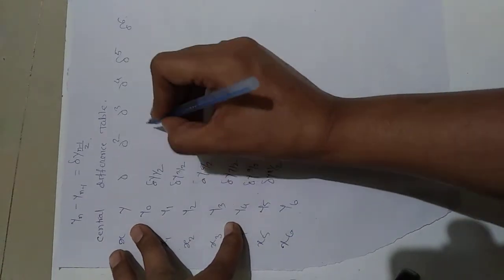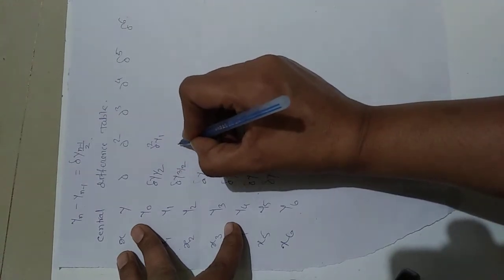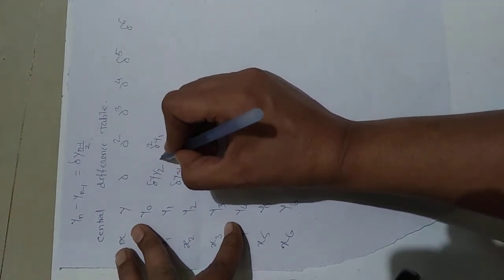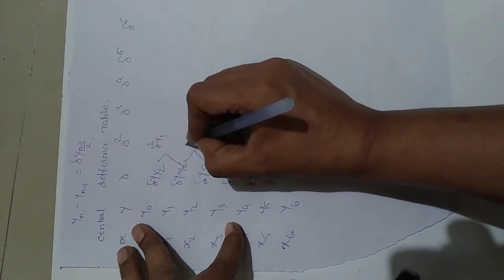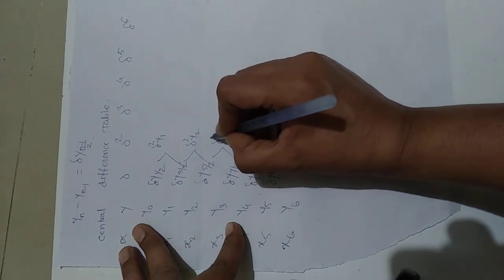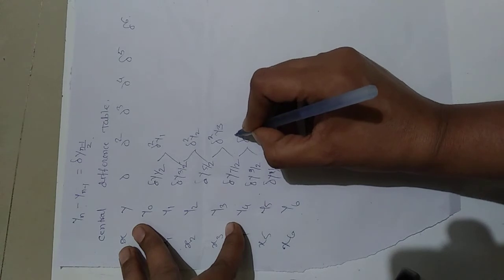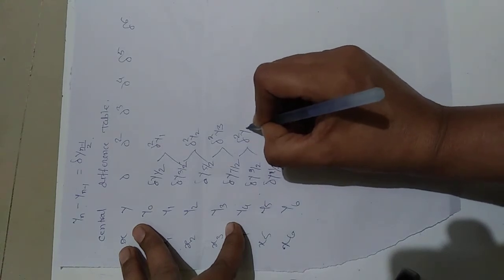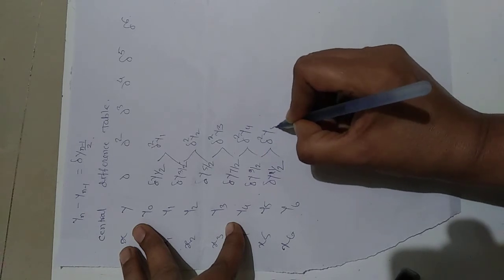And then this is del square y1, the difference between these two, del square y2, the difference between these two, del square y3, del square y4, and del square y5.